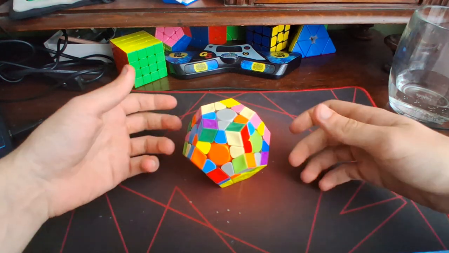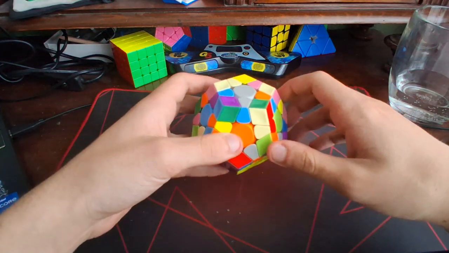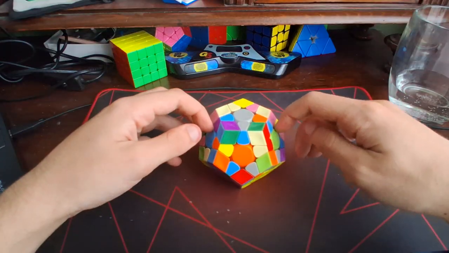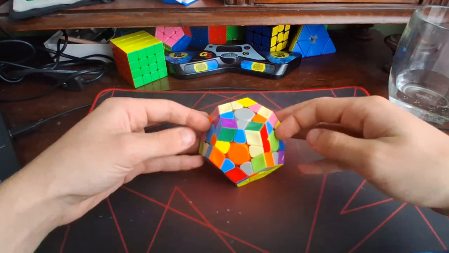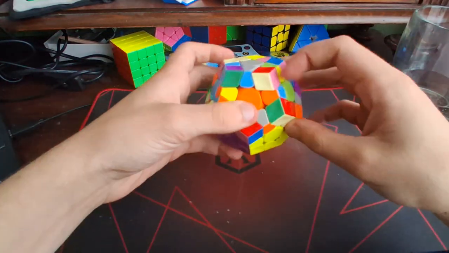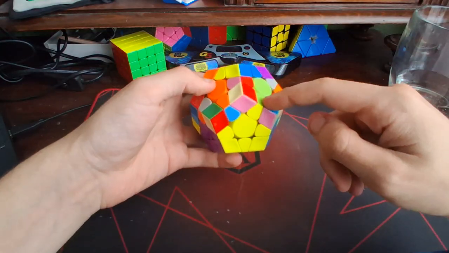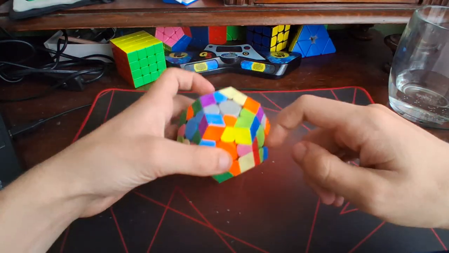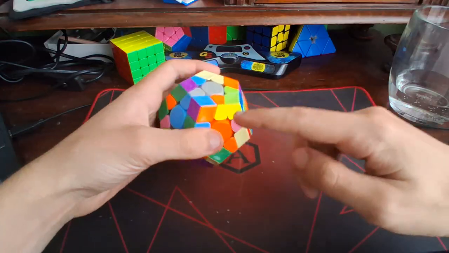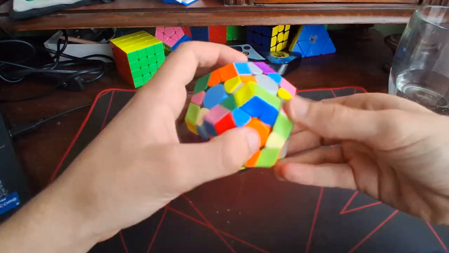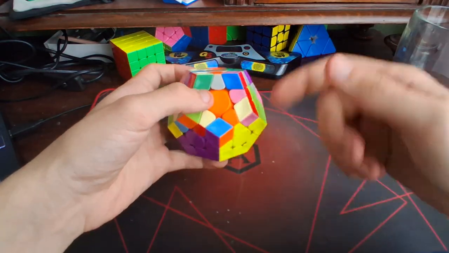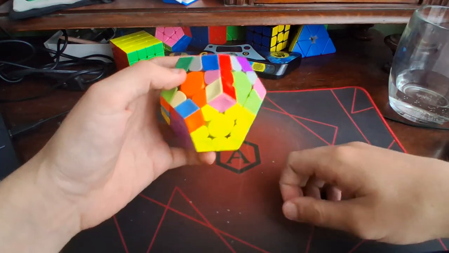So when you start your S2L, what I did for a while before switching to full pseudo was I inserted this cross edge, then I did this pair, and then I inserted this cross edge. So that would look something like this, and then I would continue with these two pairs.